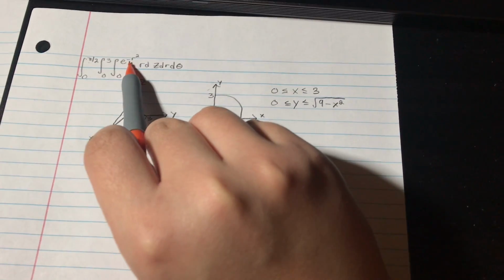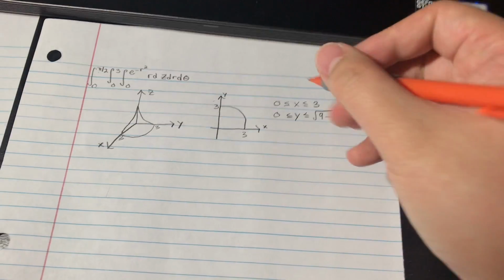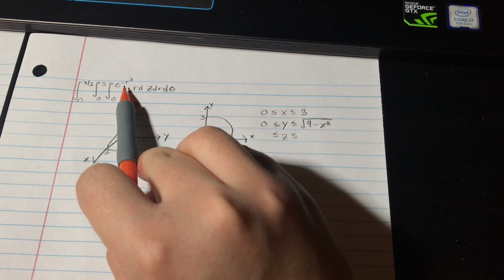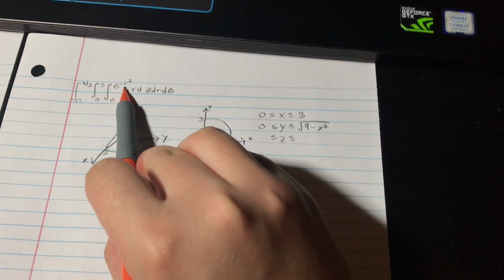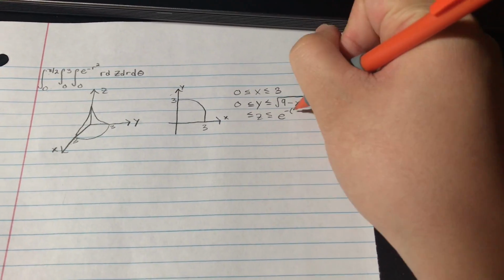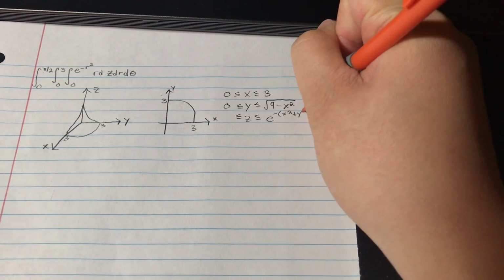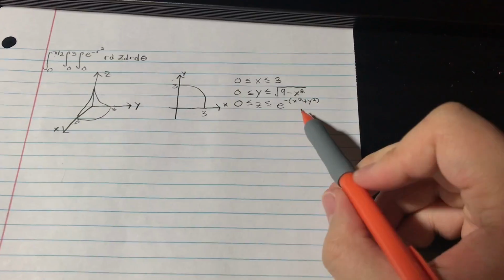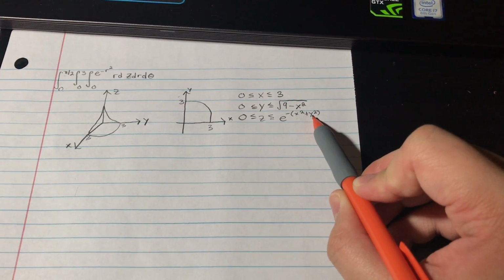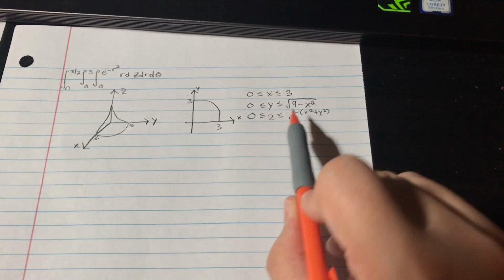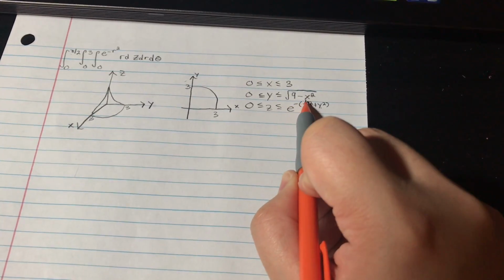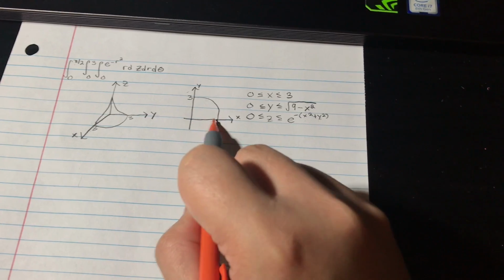And lastly, we have z, which in terms of rectangular coordinates is e to the negative x squared plus y squared. That's where it came from, where x squared plus y squared is equal to r squared, which is this 0 to 3, and y as a function of x is this square root of 9 minus x squared, and then x is 0 to 3.